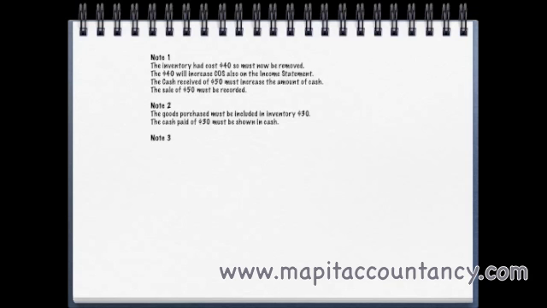In note 3, well, rent was paid at a cost of $15. So we paid rent. What will that affect?